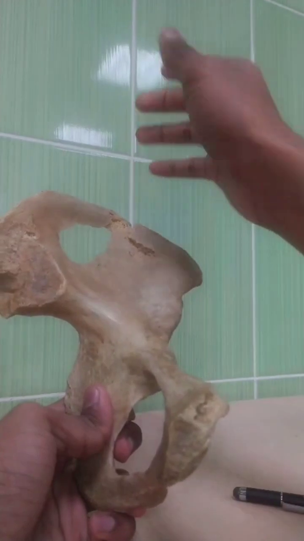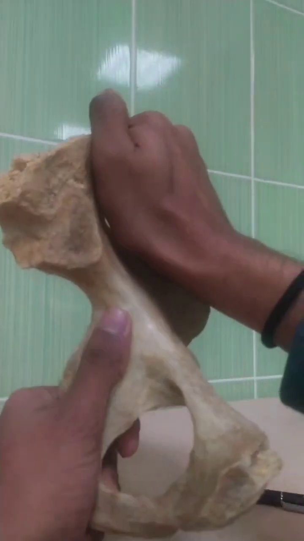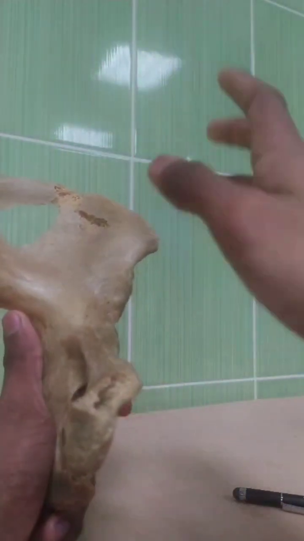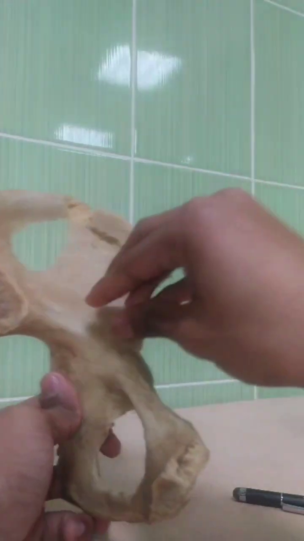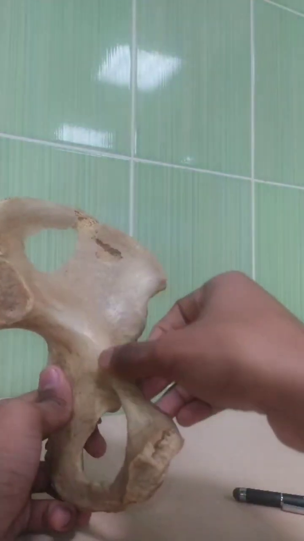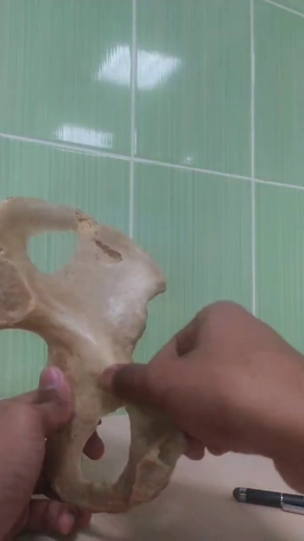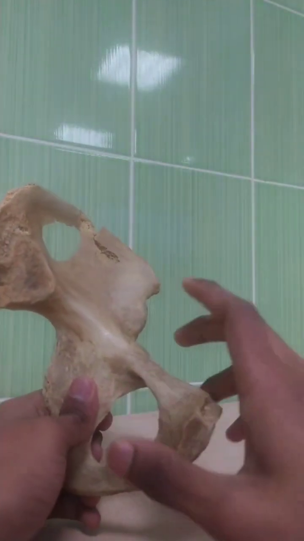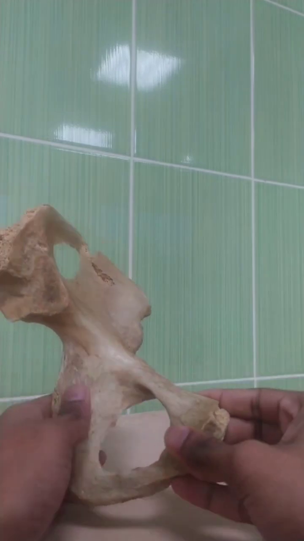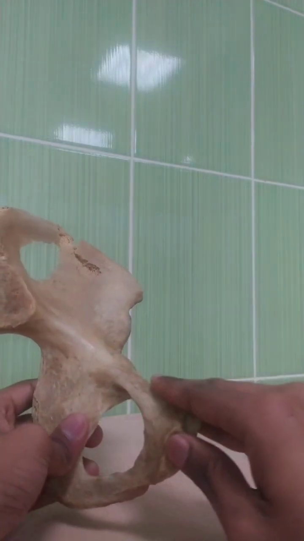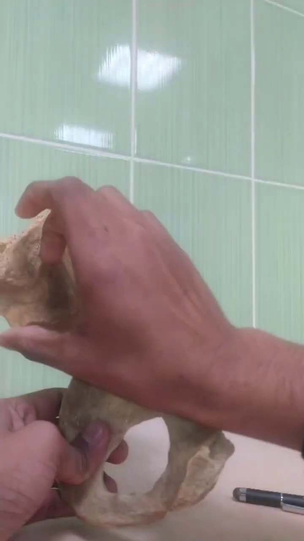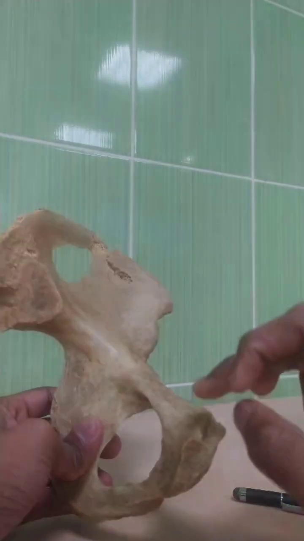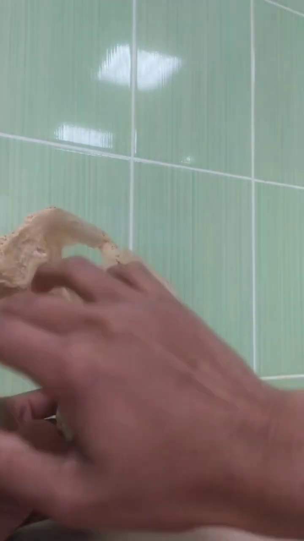Let's start. There are three parts: ilium, ischium, pubis. How to identify? Sometimes it's confusing. Ilium is continued into pubis, so this is pubis. See, ilium gets continued into pubis, and opposite to that is ischium. Now, how to identify which is the posterior side and which is the anterior side? This is pubis. P. Once you have identified which is pubis, opposite to that is the posterior side. P cross P. So this is pubis. Opposite to that is the posterior side.